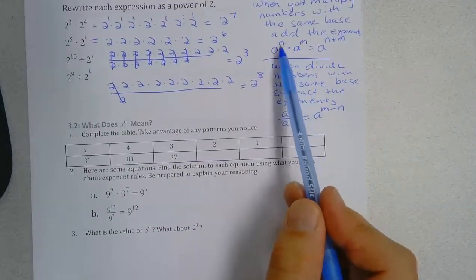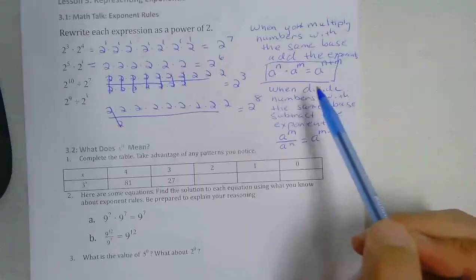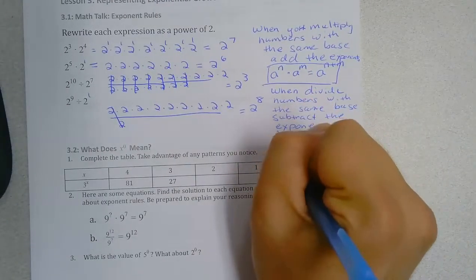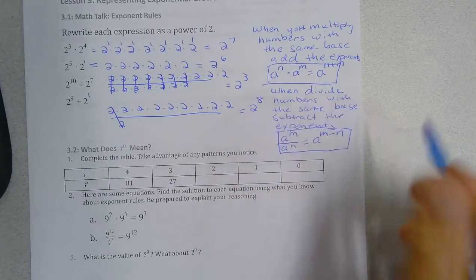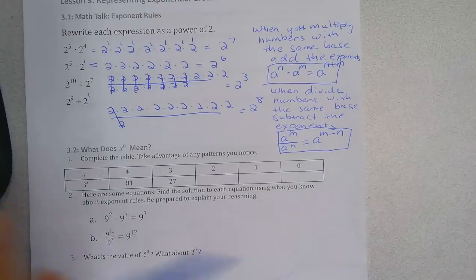So I was a fan when I was a student of just the symbolic notation because I didn't like writing all of that out. So make sure that you're comfortable with both. Can you explain what the symbolic notation means in words and vice versa?